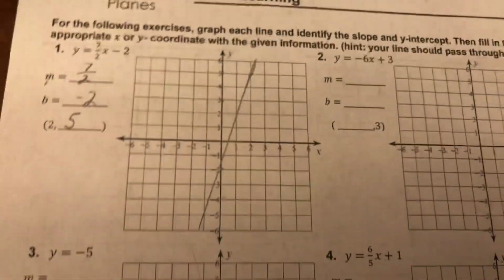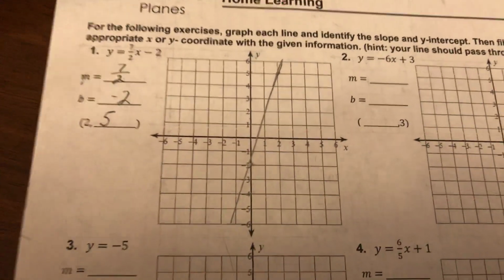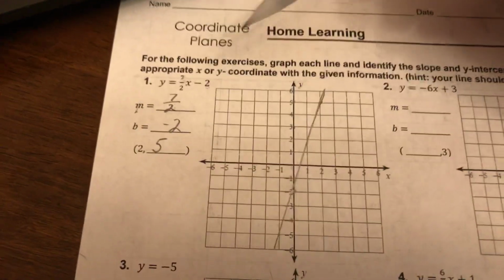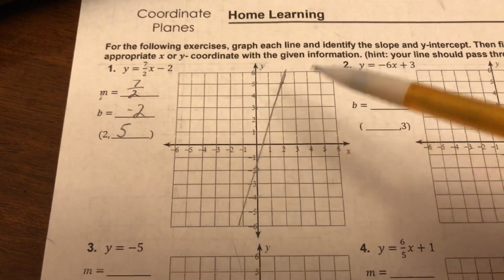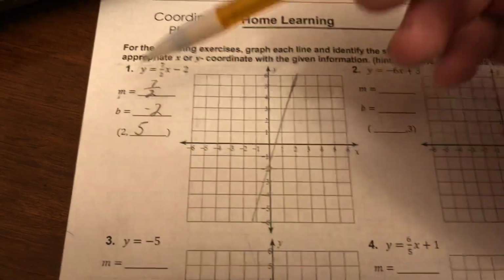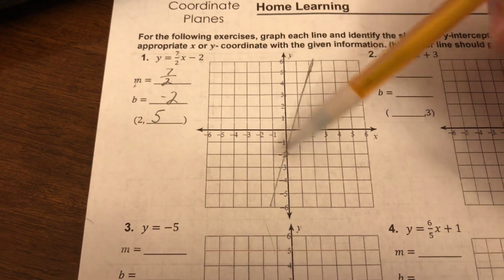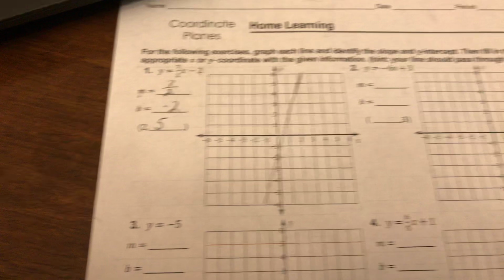All right, so then what we would do, I have a ruler, so I'm going to use this little box, is we're just going to connect these two points, just like that, and your line should now look like that. It's going to be positive, so you see here that 7 over 2 is positive, and our line goes up from left to right, so it's positive. If this happened to be -7 over 2, it would look something like that. Okay, so that's number 1.